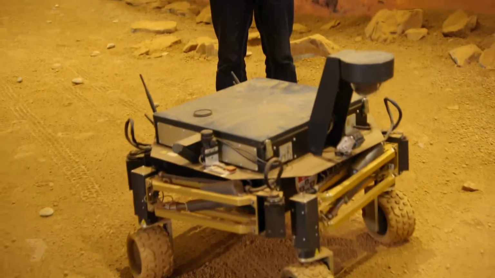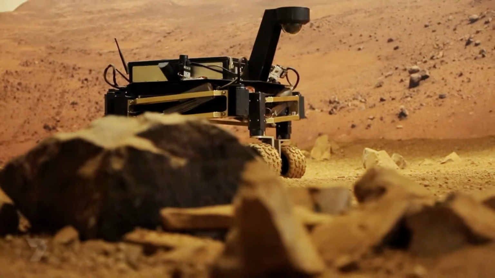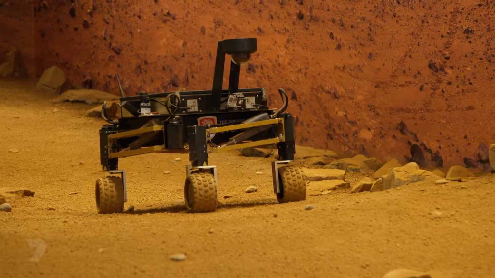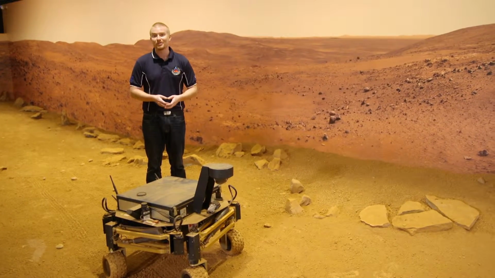But before we send people to actually land on the surface of Mars, we need to explore it with rovers like this one. These sort of rovers are being developed by people like NASA, through the European Space Agency, and even through the University of Sydney. So they've been trialling a whole range of different ways of navigating around the surface of Mars by recreating it here on Earth first.